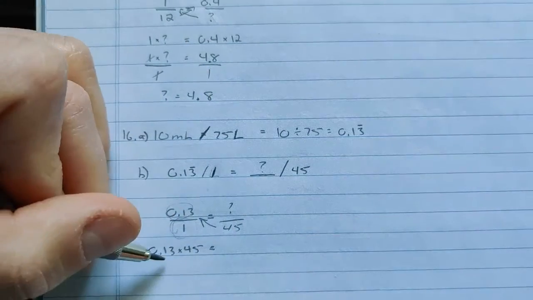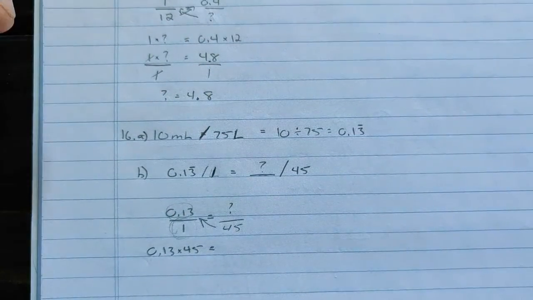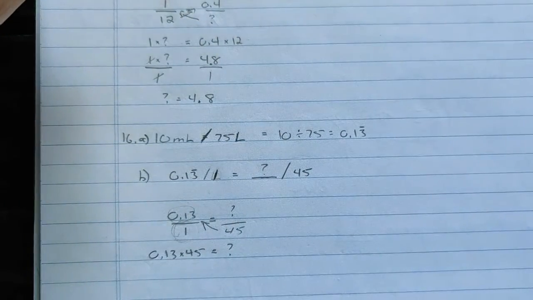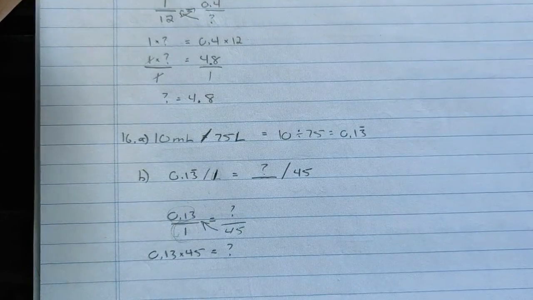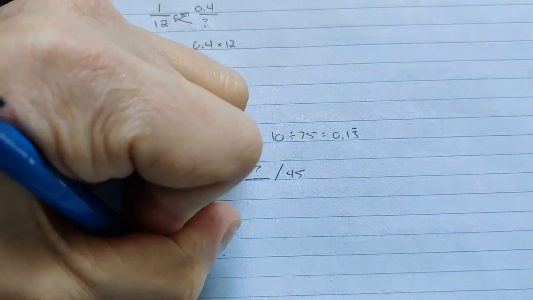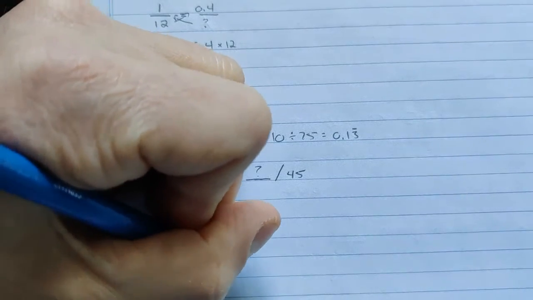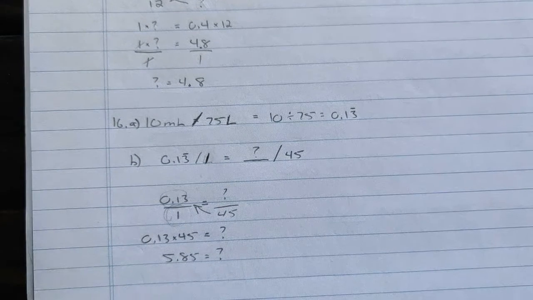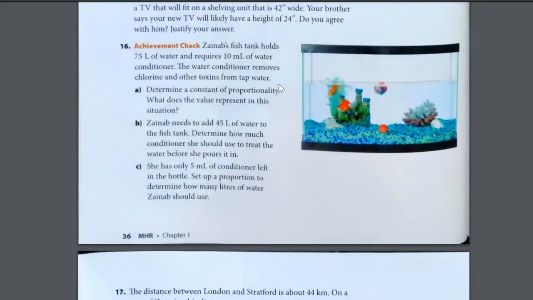That's how much per liter, and we've got 45 liters, and that's going to give us our unknown. 45 times 0.13. So we're going to need about 5.85 milliliters of conditioner.